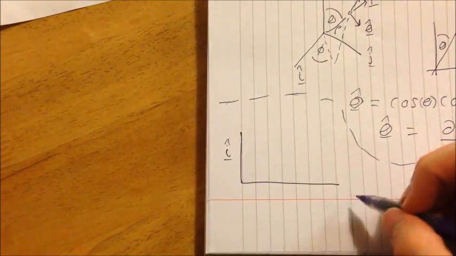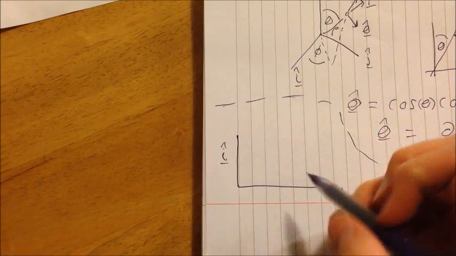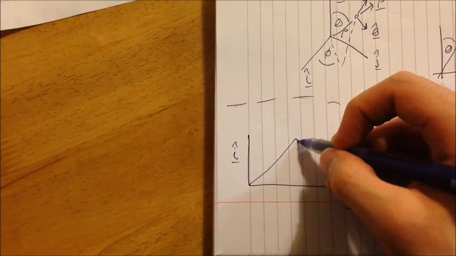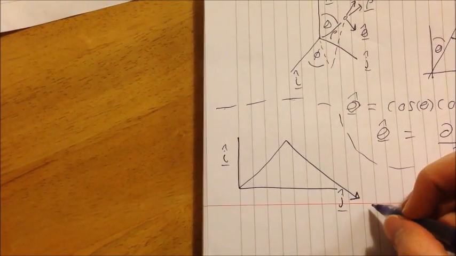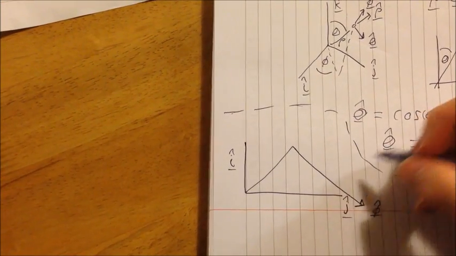The i hat unit vector there, j hat. This is the phi hat unit vector.